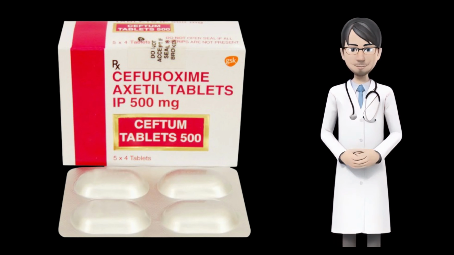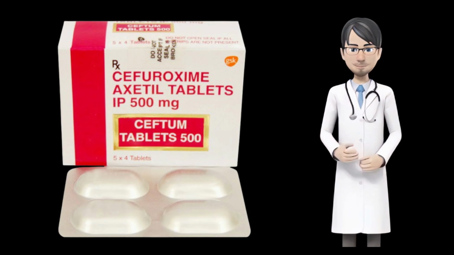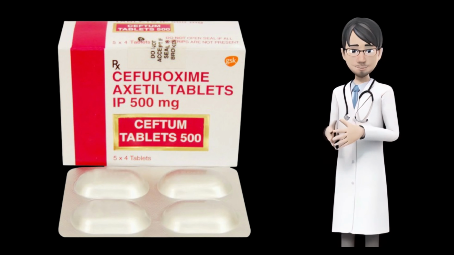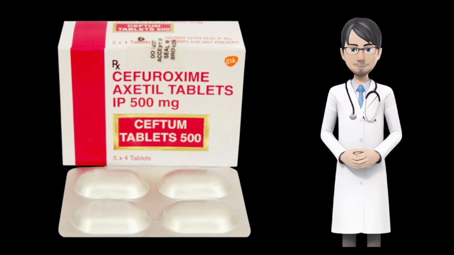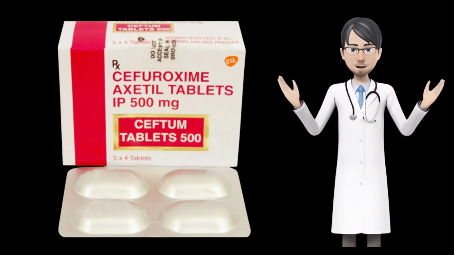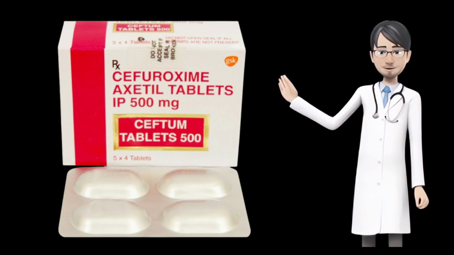Ceftum is effective against many gram-positive and gram-negative bacteria, including those that produce certain types of beta-lactamase enzymes that would typically destroy other antibiotics. How to use Ceftum. Follow a registered doctor's instructions or the directions on the bottle. Take the whole Ceftum 500mg tablet and swallow it whole. Ceftum 500's absorption is unaffected by food, so it can be taken with or without food.